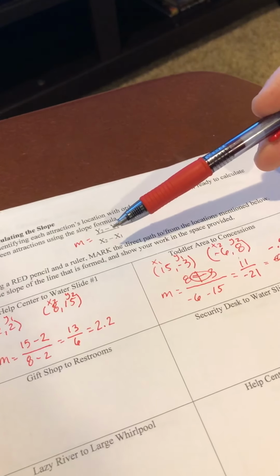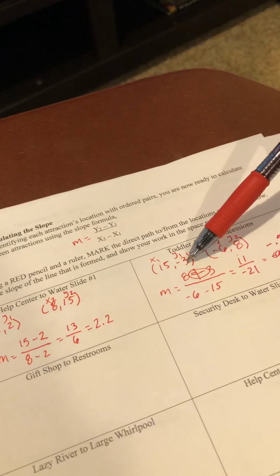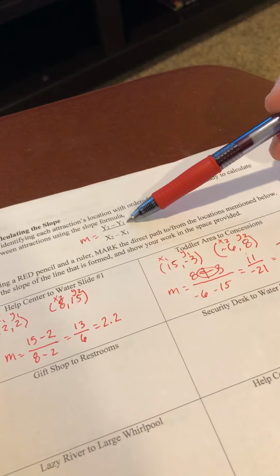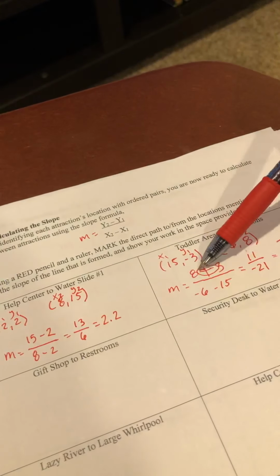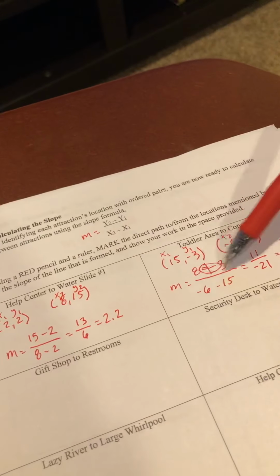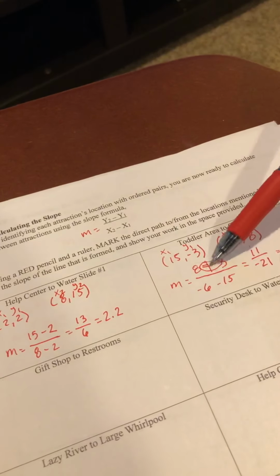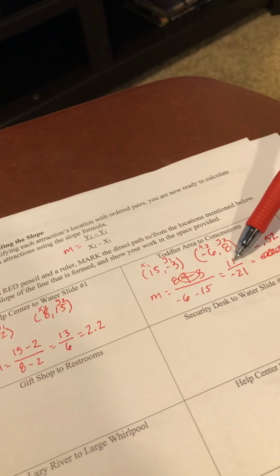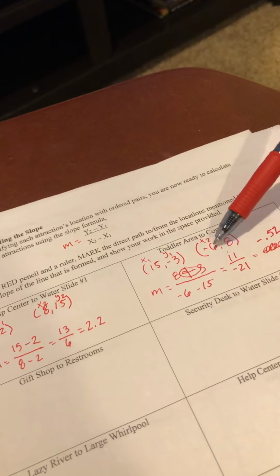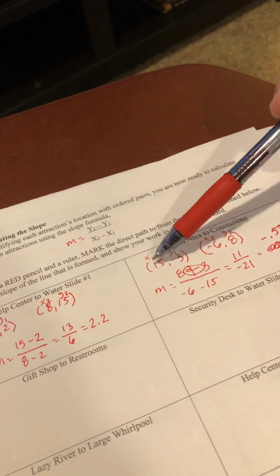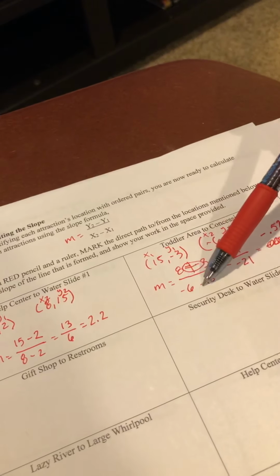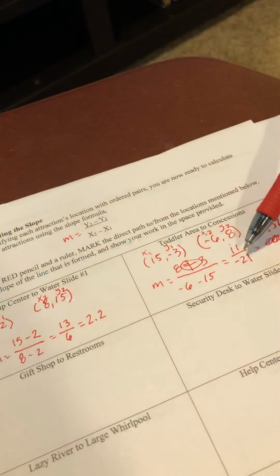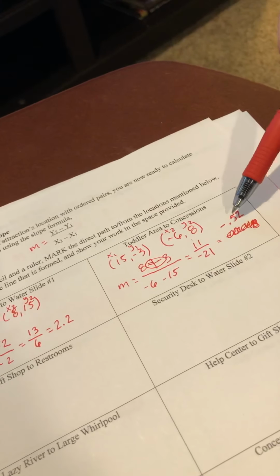You have to be careful with this one, just because I'm going to have a double sign here. So I have 8 minus, it's 8 minus -3. And remember, 8 minus -3, those double signs turn into a positive. So it's really 8 plus 3. 8 plus 3 is 11. Then I do my denominator, which is x2 minus x1. x2 was -6, x1 was 15. -6 minus 15 is -21. When you divide those, 11 divided by -21, you get -0.52.